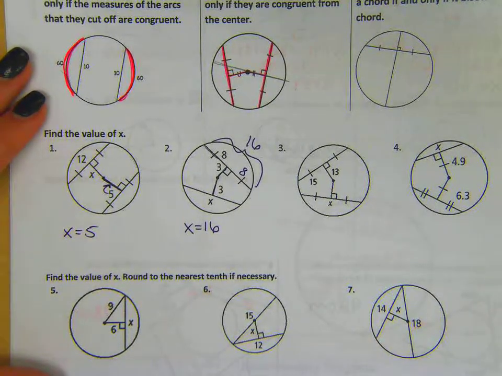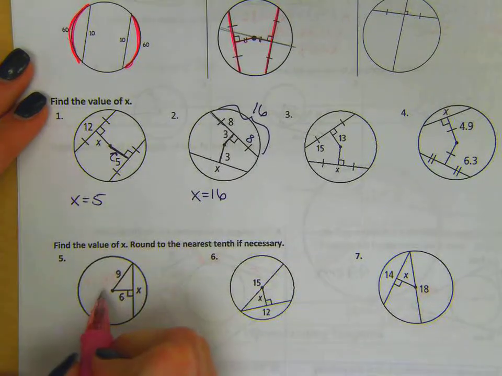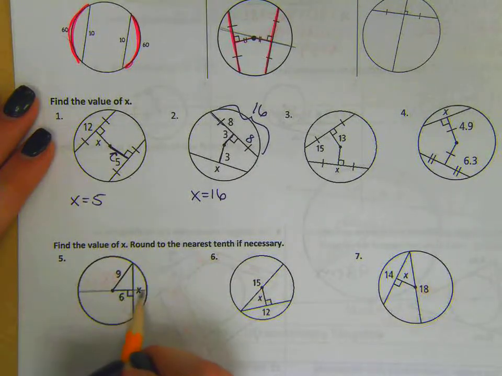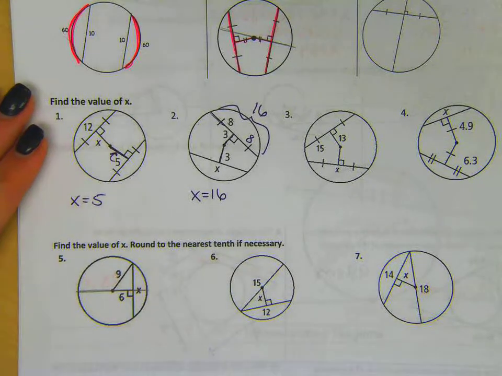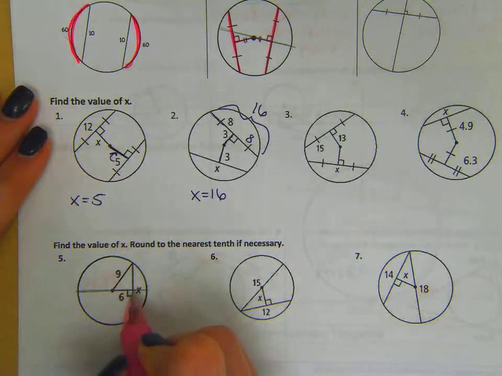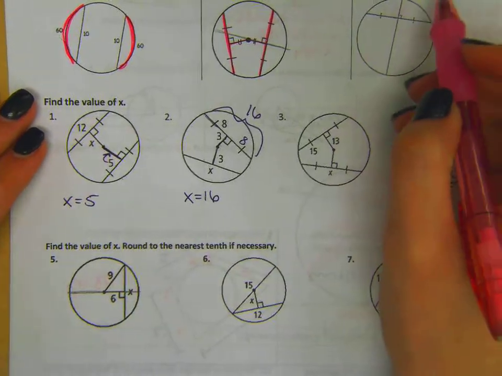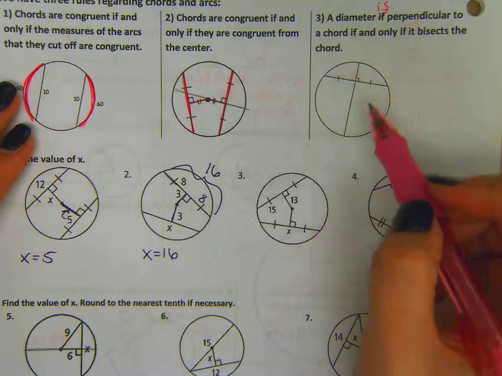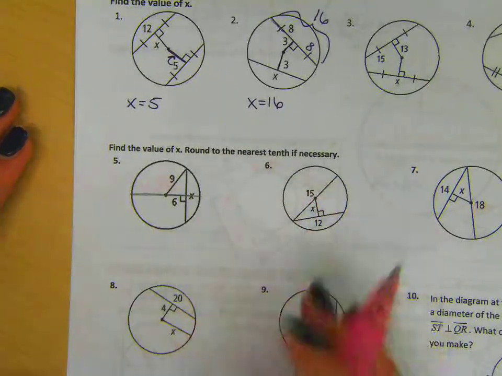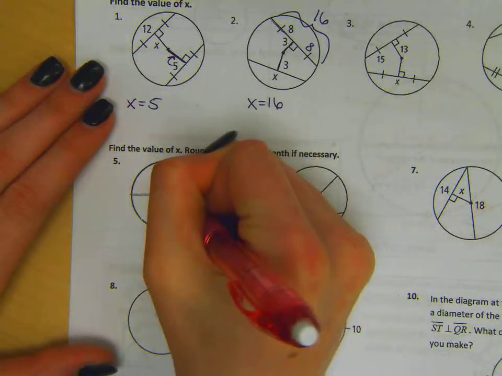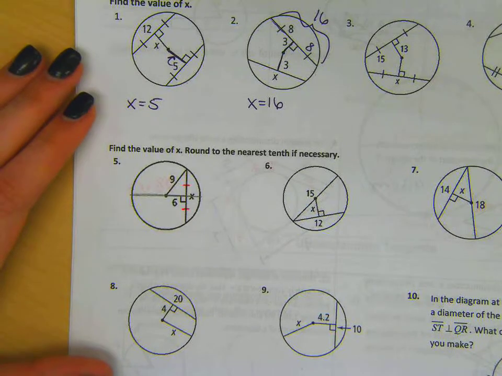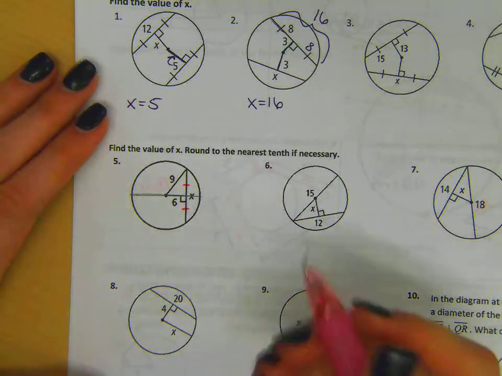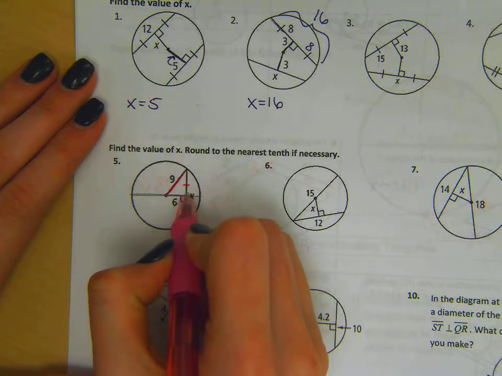Number 5 is showing a diameter, or part of a diameter. If I were to extend it all the way, it would truly look like a diameter. I'm showing that that's perpendicular to a chord. So that goes to rule number 3. If a diameter is perpendicular to a chord, then it bisects the chord. So what I know is going to happen next is that these 2 pieces are going to be congruent.